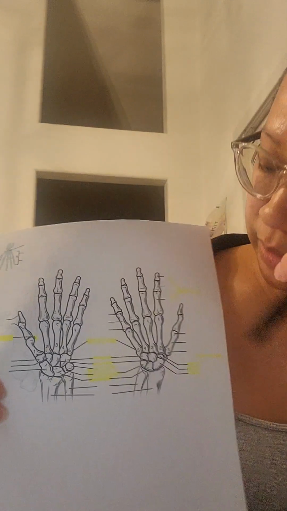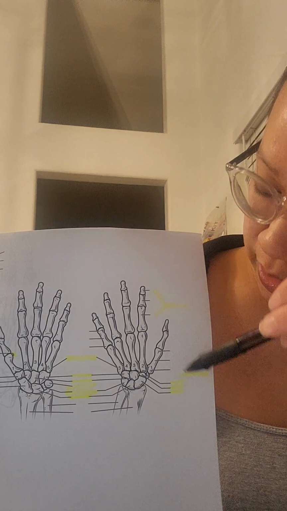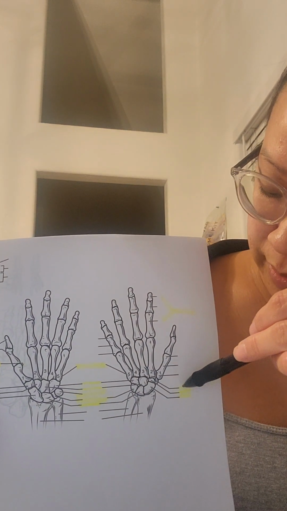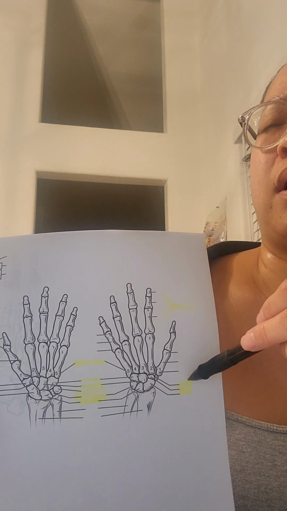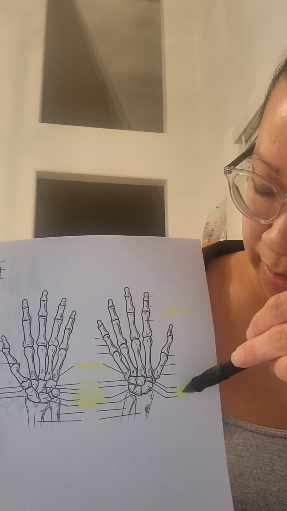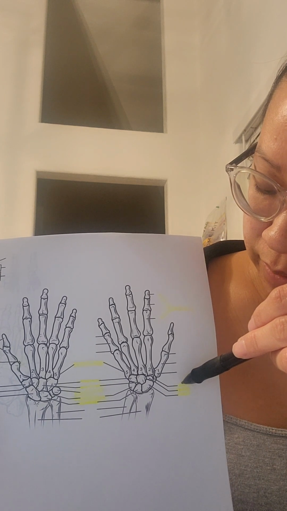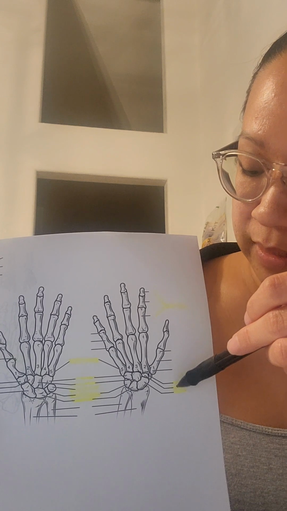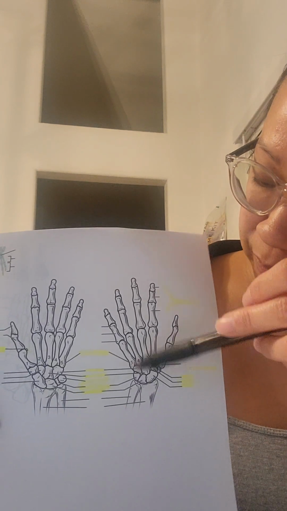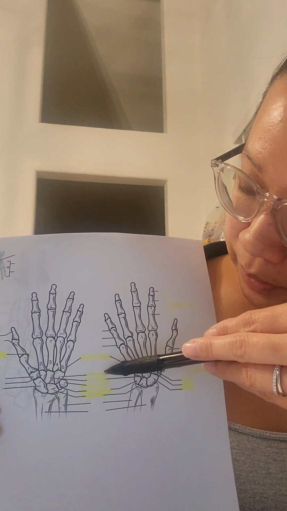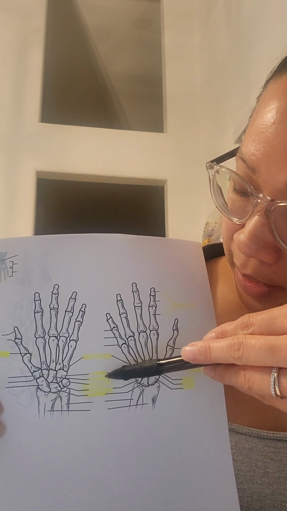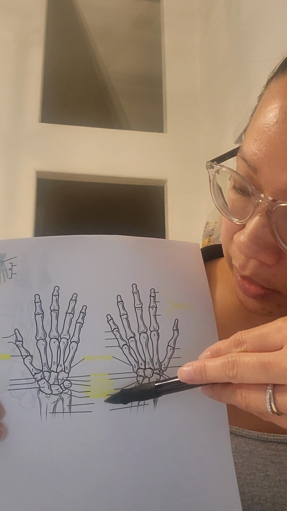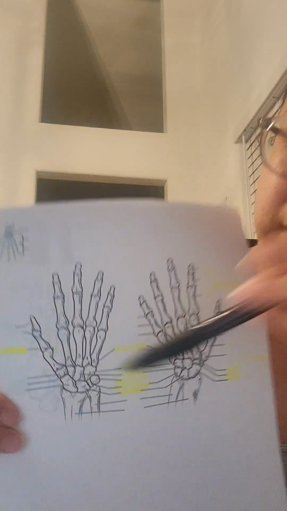Here we have the hand and the wrist. This is the phalanges. Here are the carpals. This is the trapezium, trapezoid, and scaphoid. Metacarpal. Here we have the hamate, capitate, pisiform, triquetrum, and the lunate. And here we have the sesamoid.